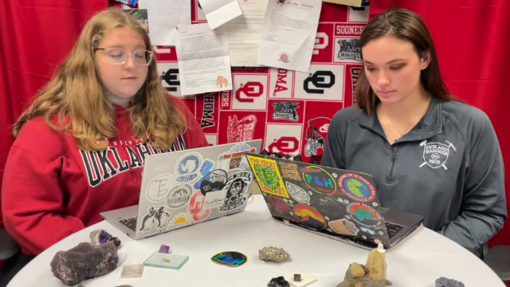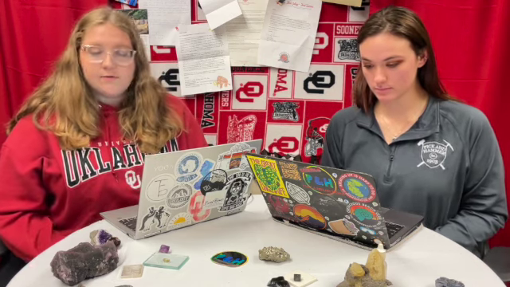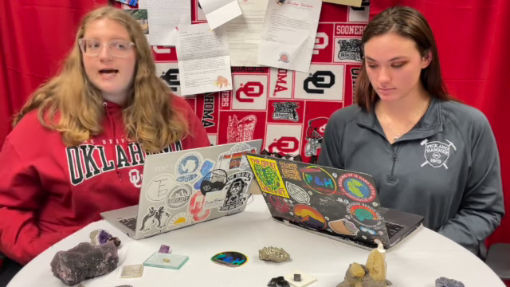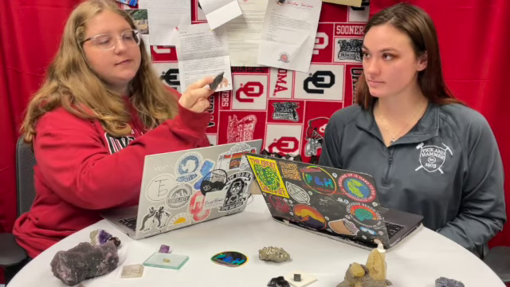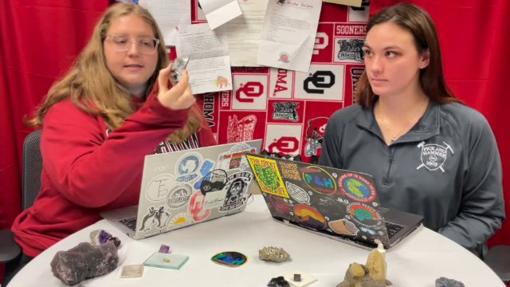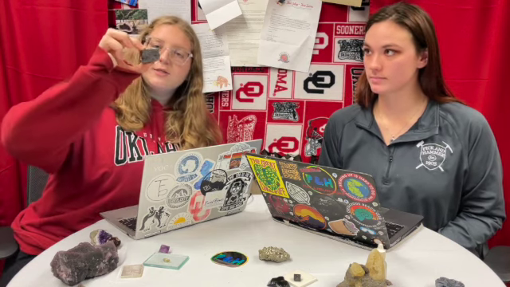Some minerals exhibit a specific luster, which is how the light reacts with the surface of the mineral. So there are several different types of luster, including metallic, greasy, glassy, and they're good indicators. Here we have graphite, which has a greasy luster. You can kind of tell the light shines on it, but it's dull. So that's a good way to tell.